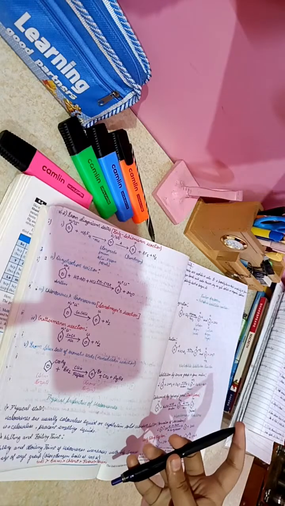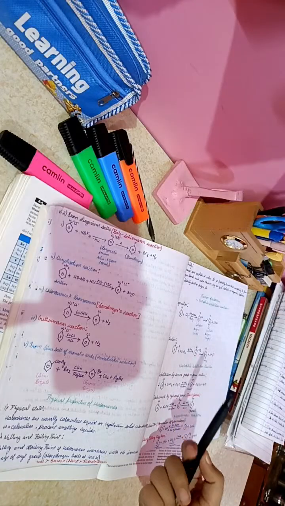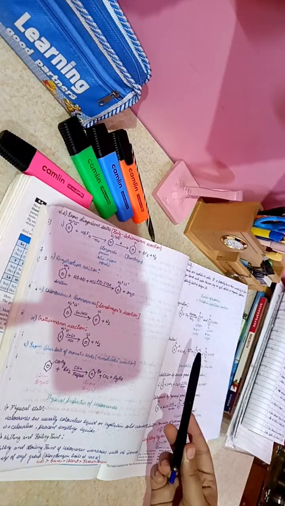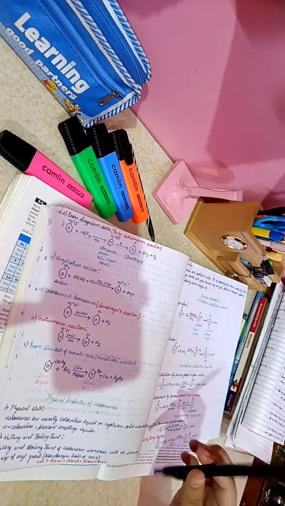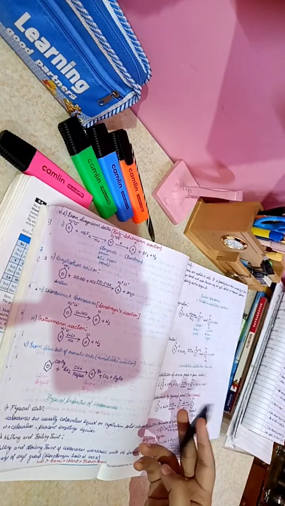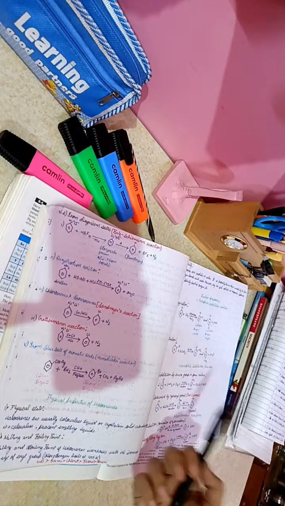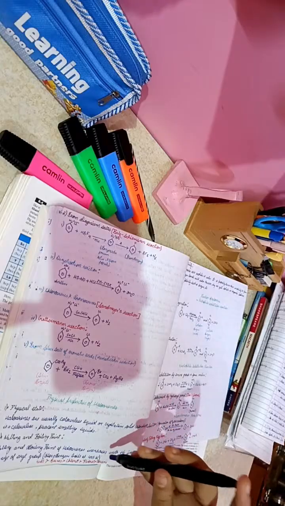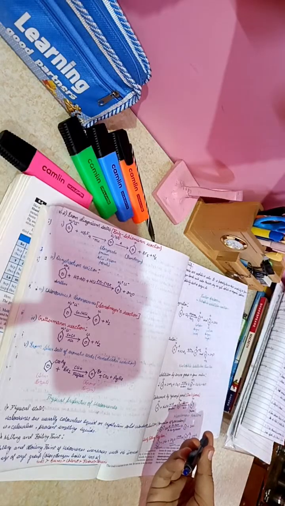Sandmeyer reaction: benzenediazonium chloride with CuCl and HCl will give chlorobenzene plus N2. Gattermann reaction uses Cu and HCl. From the silver salt of an aromatic acid, silver benzoate plus Br2 on reflux will give bromobenzene plus CO2 plus AgBr.